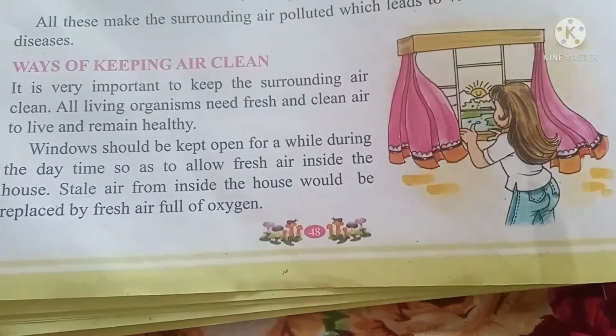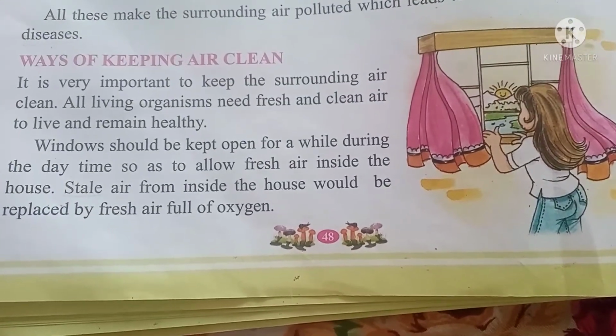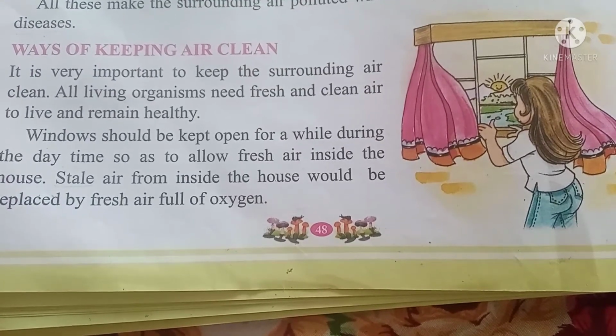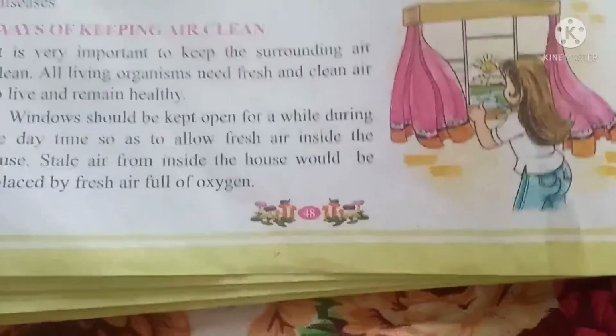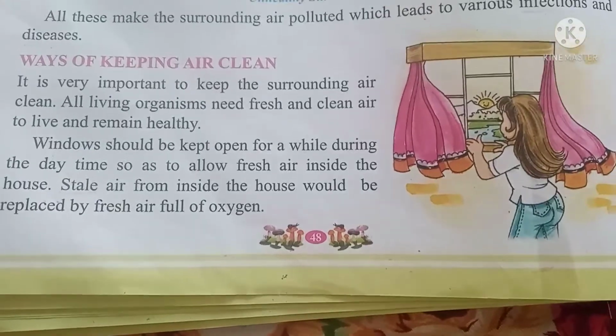What is given now, children? In the morning, we should open the window for some time. Why? Because the stale air from inside the house would be replaced by the fresh air. Now what do you mean by stale air? Stale air means not fresh.